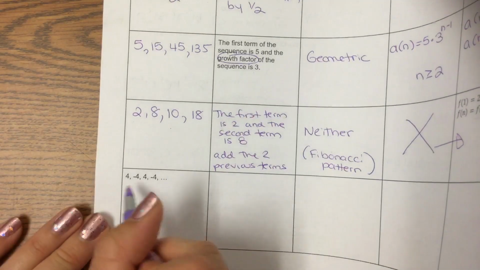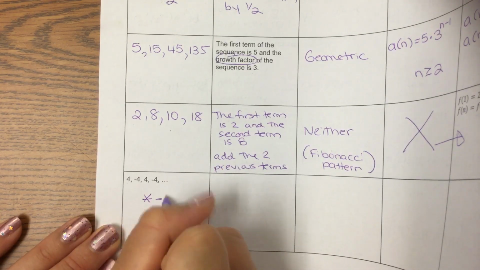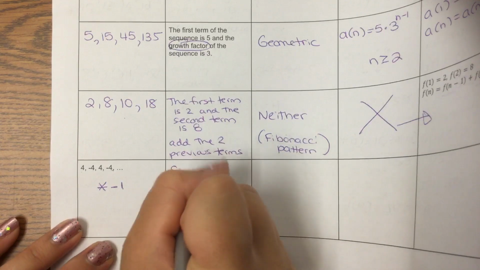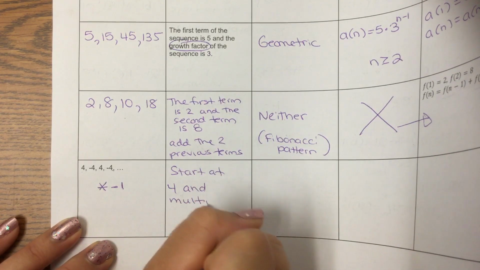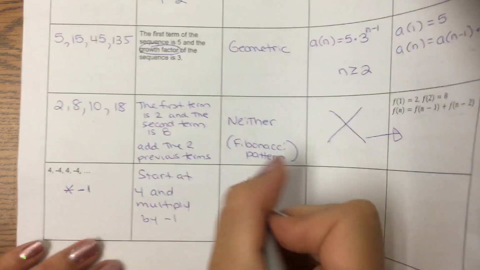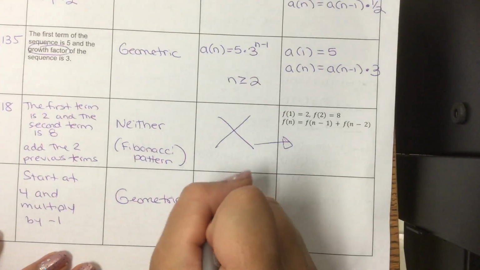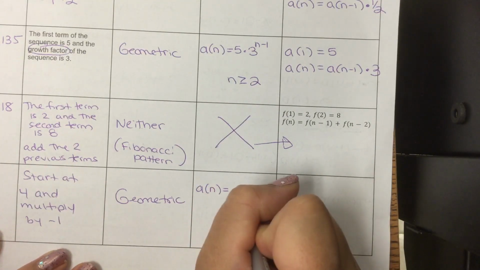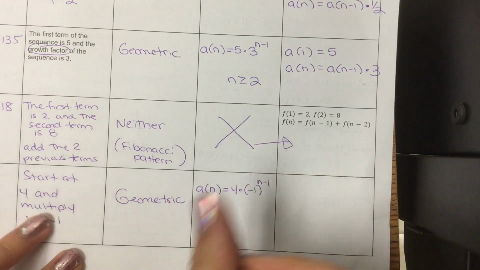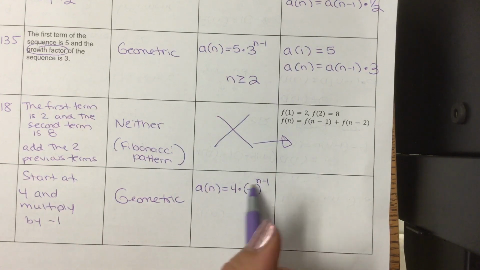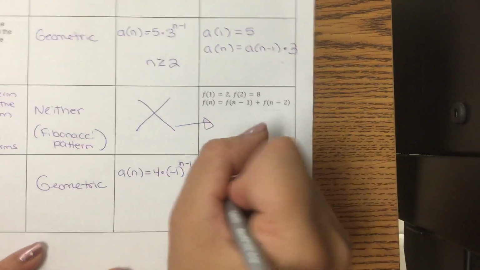Okay, the last one, how do I go from 4 to -4, 4 to -4? I'm actually multiplying by -1 each time. So start at 4 and multiply by -1. So that makes it geometric if I have a growth factor. And it would be a of n equals 4 times the number -1, and you want to put the -1 in parentheses, so the -1 gets squared and cubed, and that's what's making it change from positive to negative.